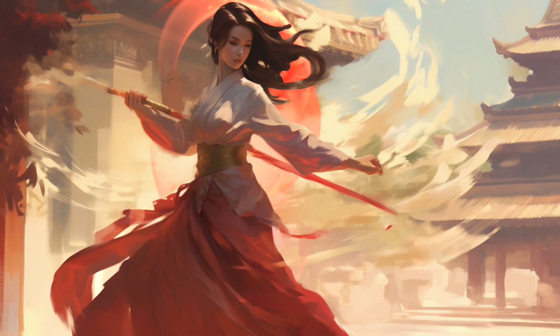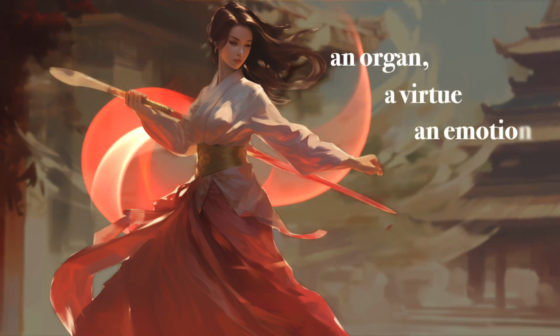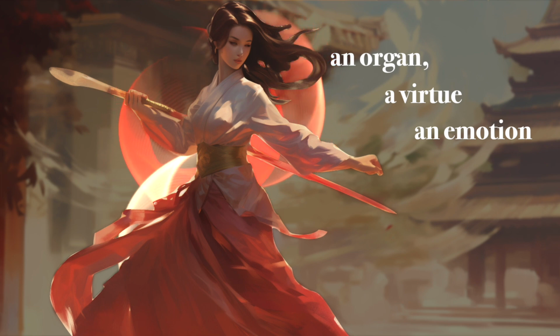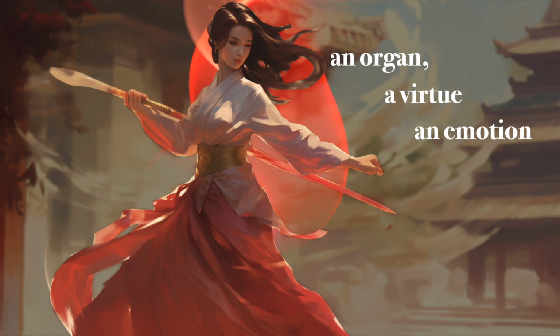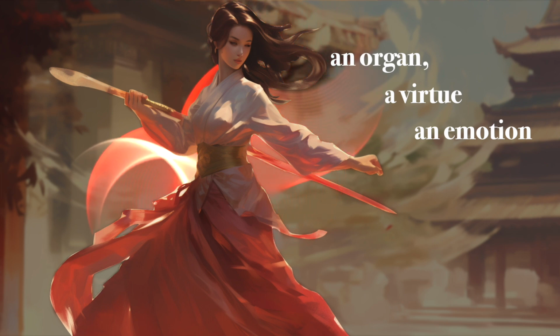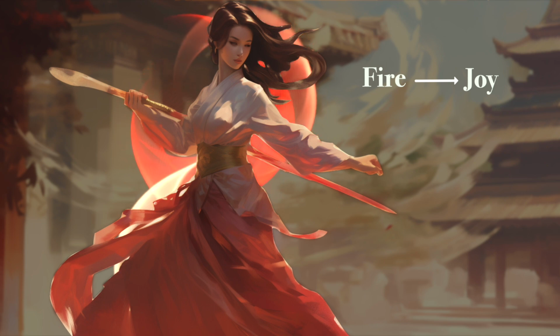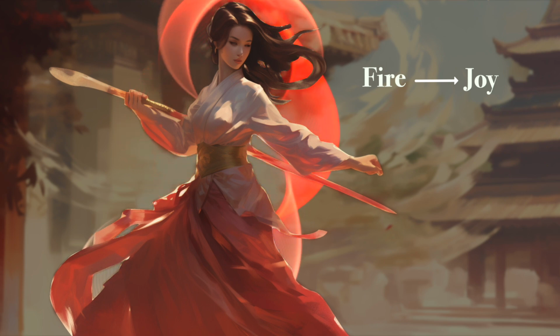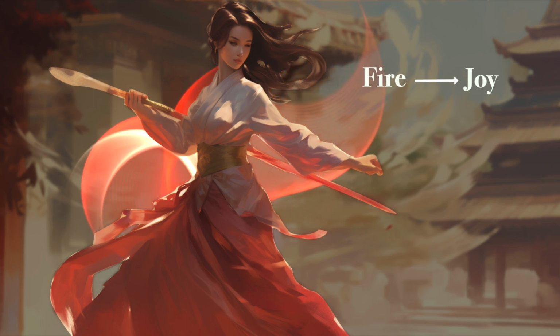How do you know if there is an excess or deficiency? Each element is associated with an organ, a virtue, and an emotion. Identifying disturbances at these levels can help determine which elements are in excess or deficiency. For example, fire is associated with joy. A lack of joy may indicate a lack of fire. Conversely, euphoria may indicate an excess of fire.